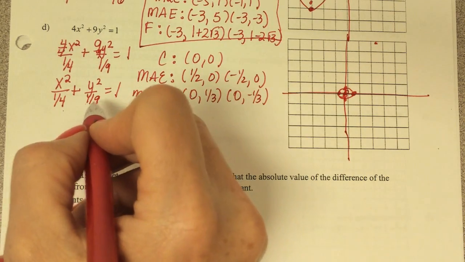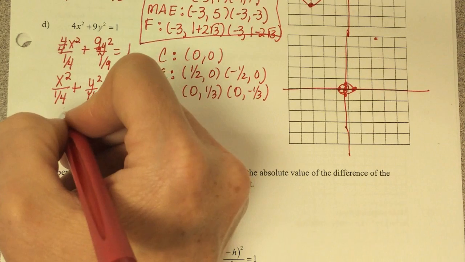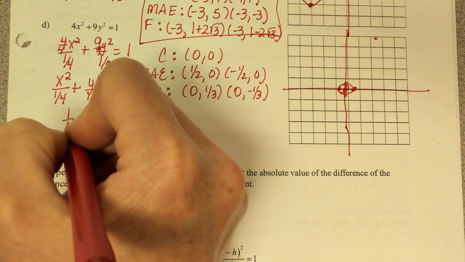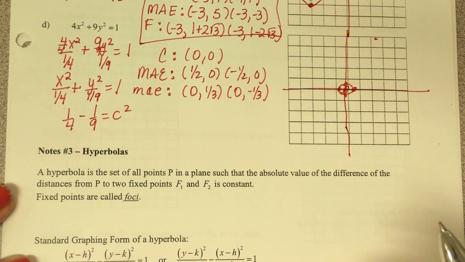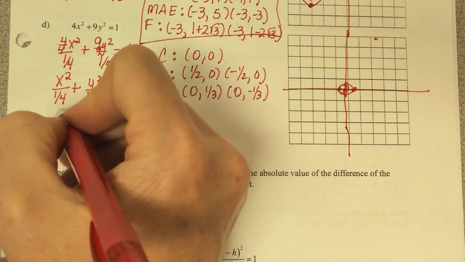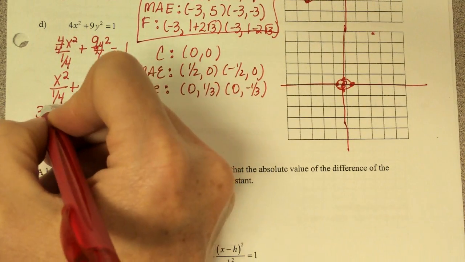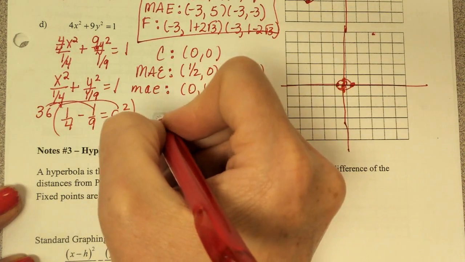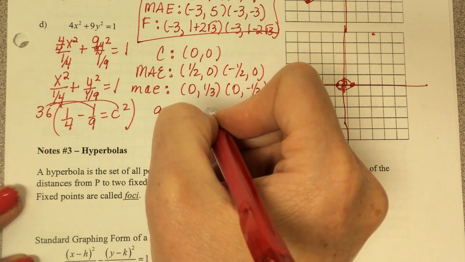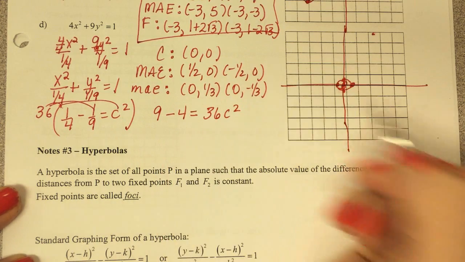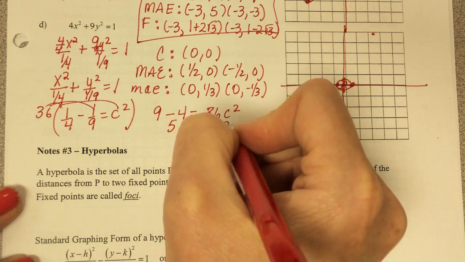To find my foci, I have to do a squared minus b squared. We said this is larger, so I'm going to have to do 1/4 minus 1/9 equals c squared. You can solve this however you want, but I'm going to multiply through by the common denominator of 36 to eliminate my fractions. So I'm going to get 9 minus 4 equals 36c squared. 5 equals 36c squared.